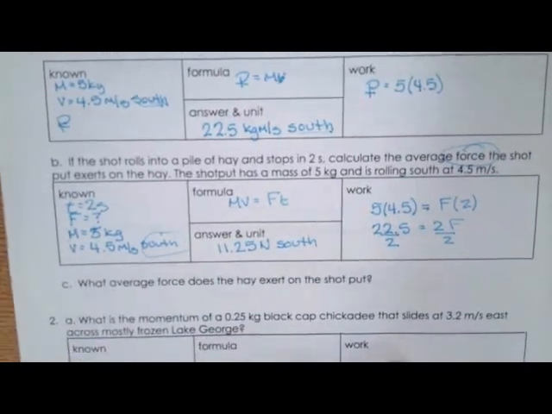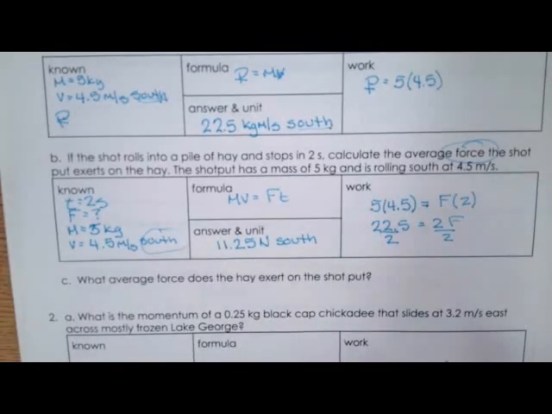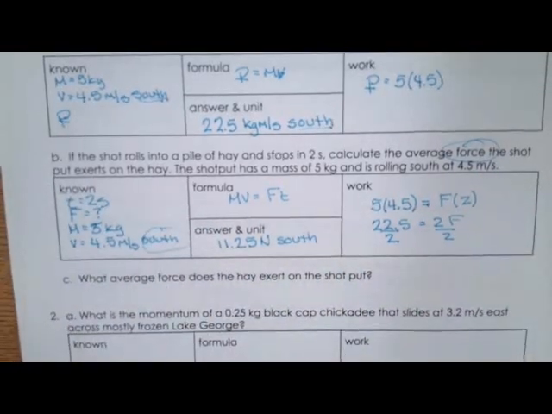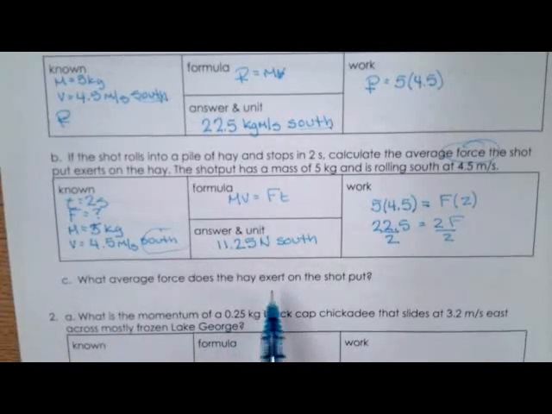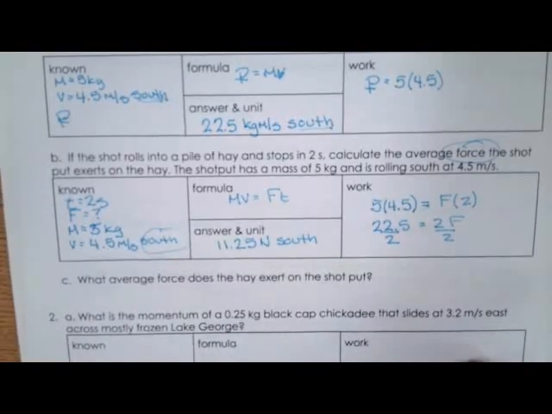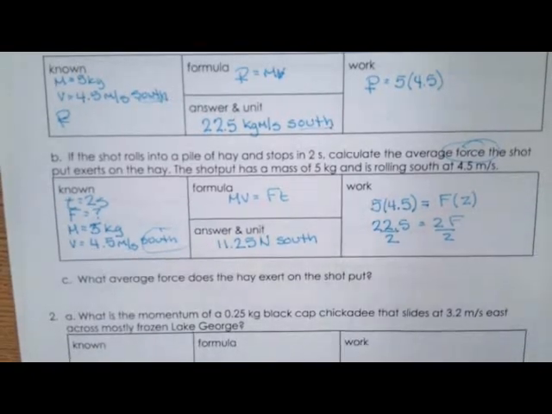The next problem is not any math that you have to do. It's just a little thinking. So what's the average force? We just calculated the force the shot exerts on the hay. Now we need to figure out what the hay exerts on the shot put. And you remember from chapter 6 Newton's third law says that for every action, the force of the shot on the hay, there's an equal and opposite reaction.